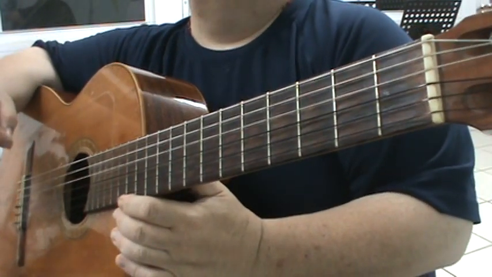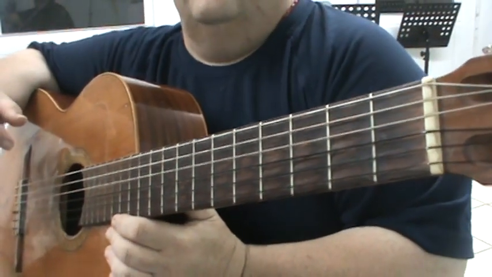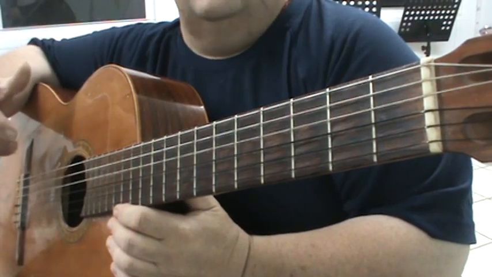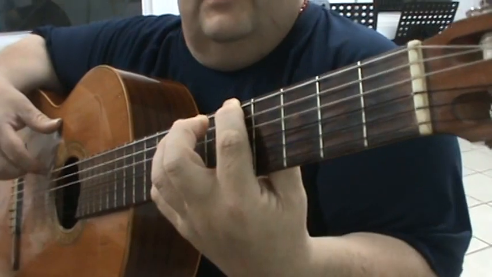But G major and E minor will have F sharps involved. Okay, that's the next scale we'll do. So, what do we do today? Chromatic scales. You alternate your fingers.